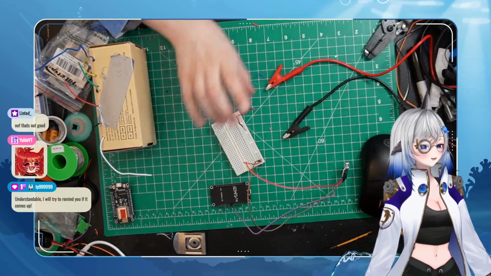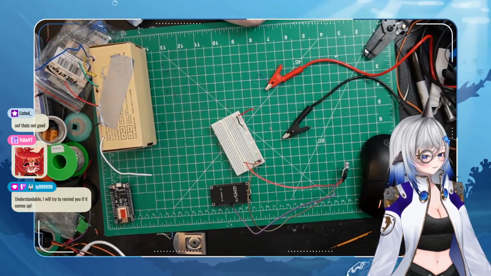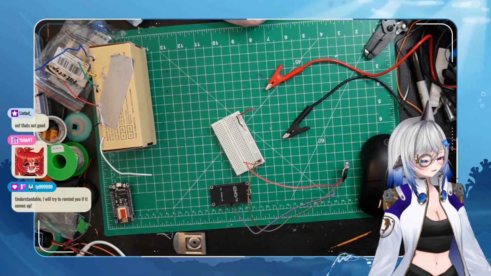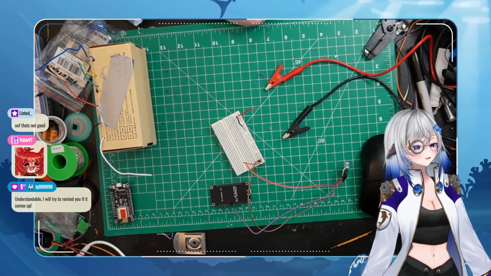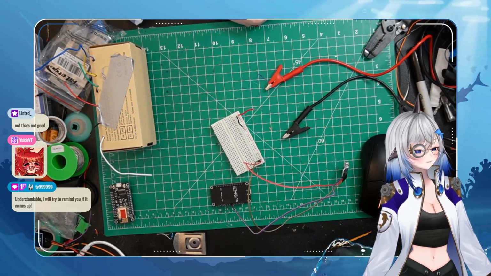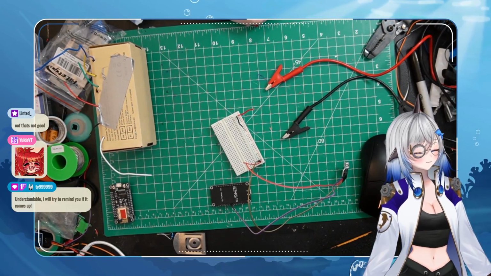Hopefully, wait, I should check the voltage beforehand. Okay, so voltage does matter here, and I am just adjusting our benchtop power supply down a bit. We just want it on 5 volts. Alright, that's on 5 volts.